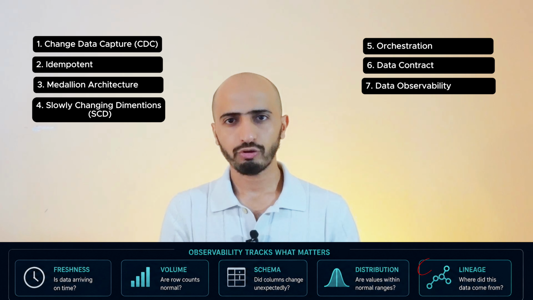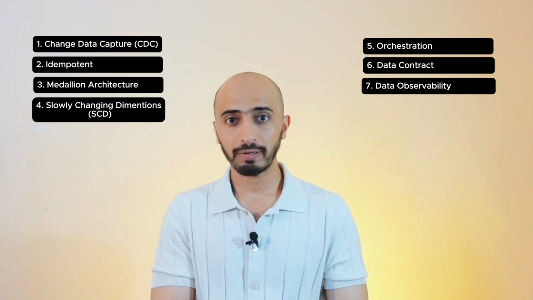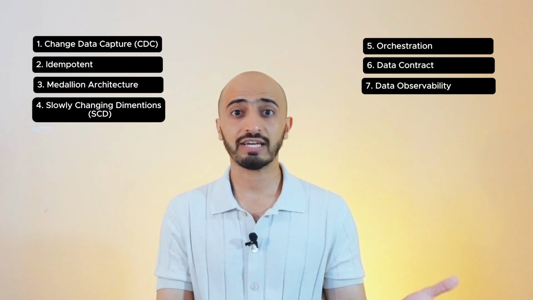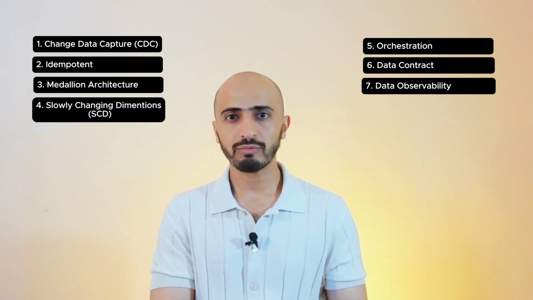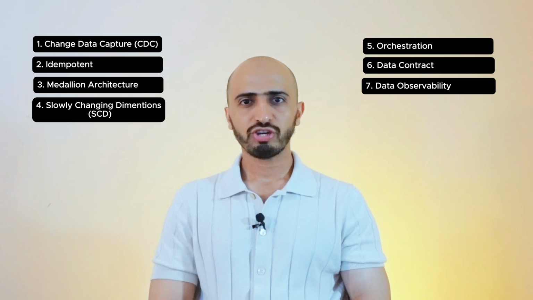For example, if your daily table usually has 50,000 rows and today it has 500, observability catches that immediately, even though the pipeline technically succeeded, right? The shift is from reactive to proactive. Instead of waiting for someone to say, this number looks wrong, you catch problems before anyone notices. And those are 7 concepts every data engineer needs to know.